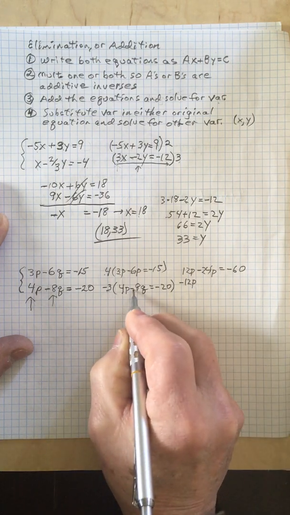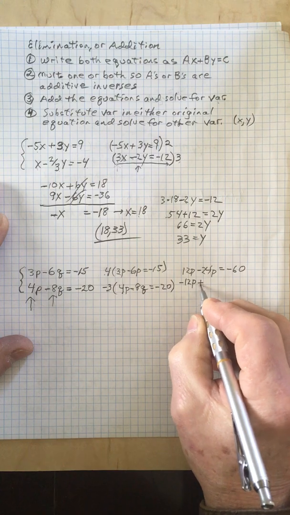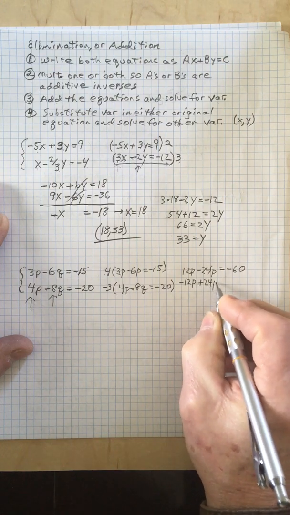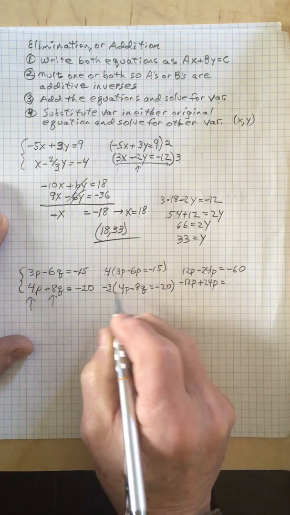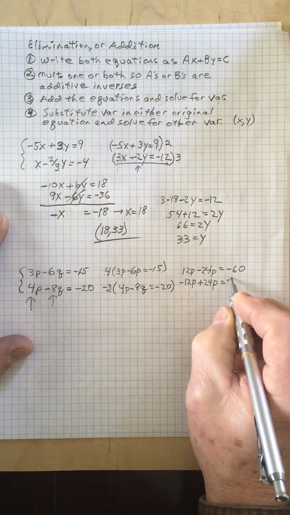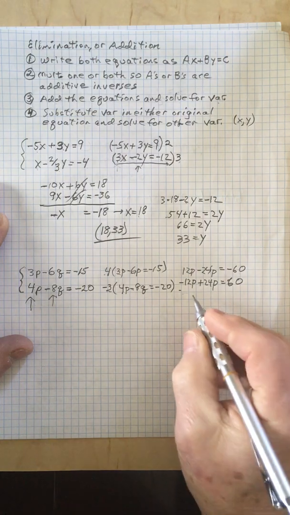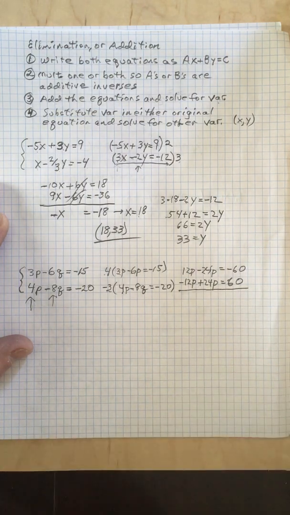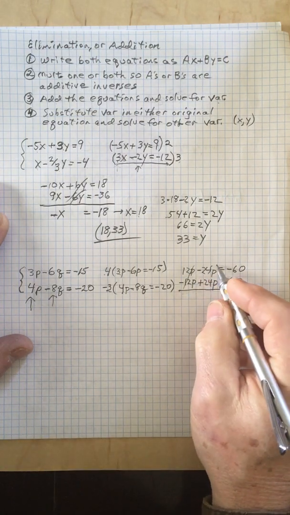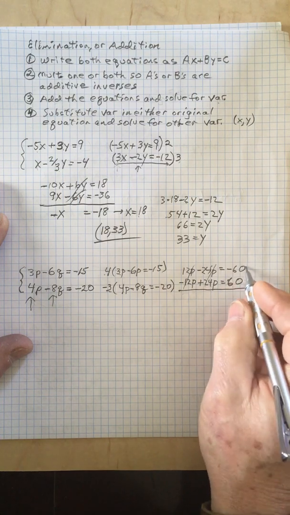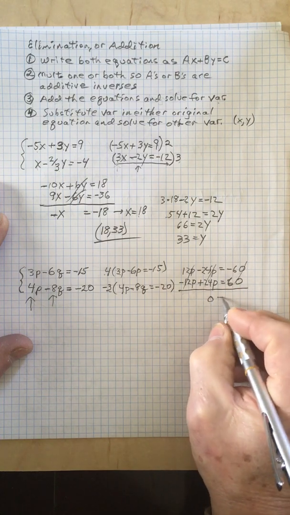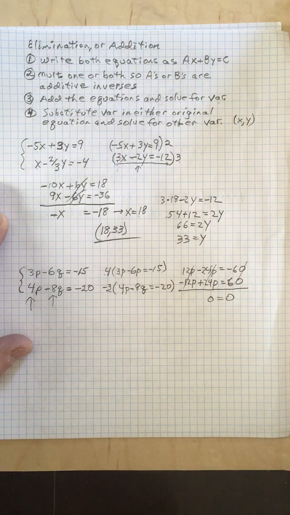Here I have a plus 24, and here I have a plus 60. Add them up. What do we get? Cancels, cancels, cancels. So what do I have here? 0 equals 0. Now this is interesting.